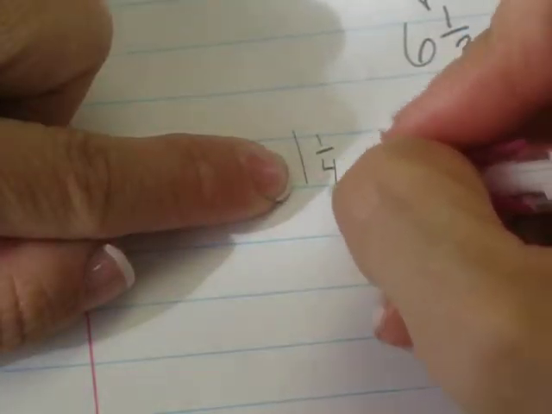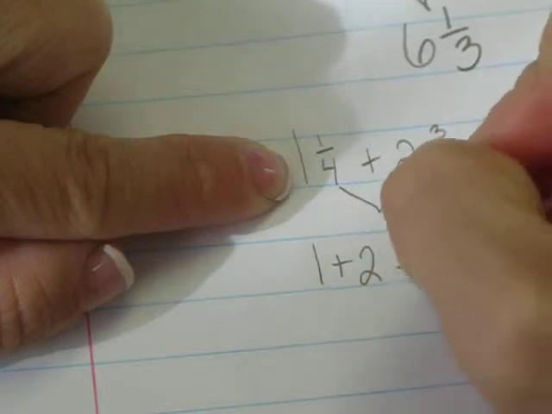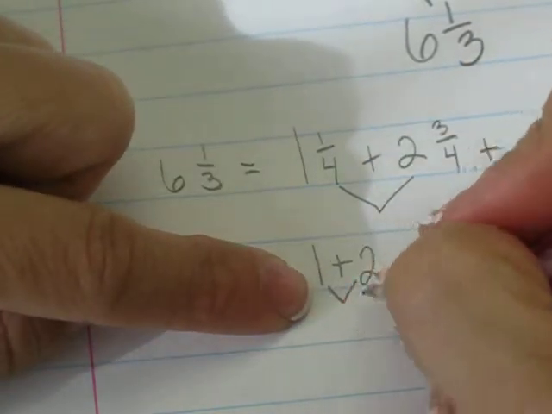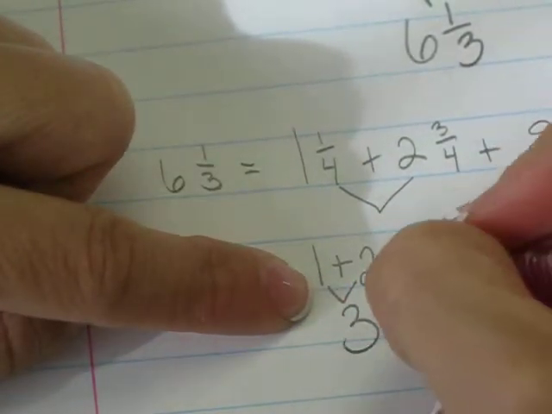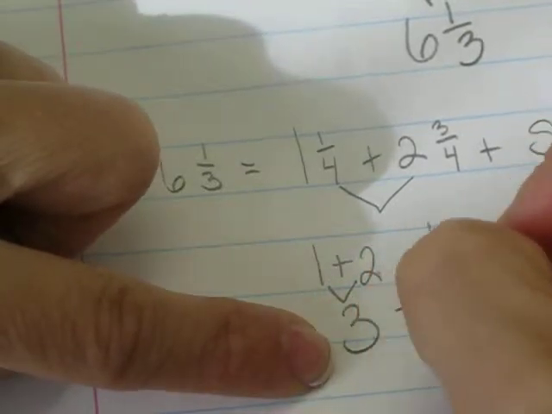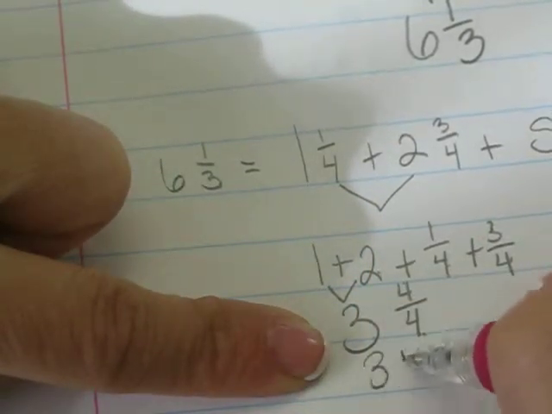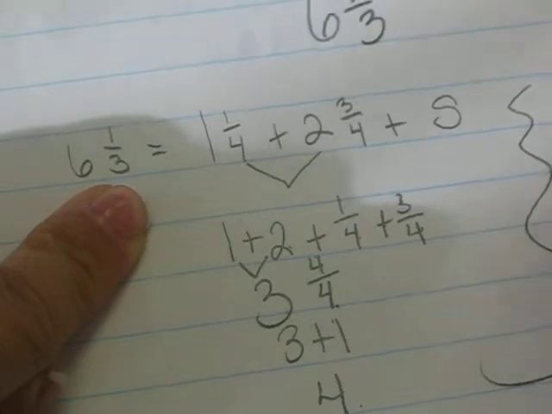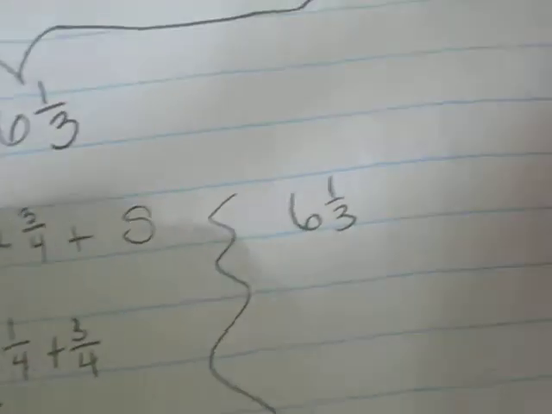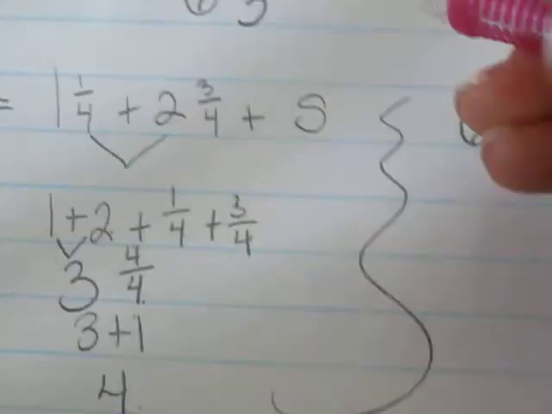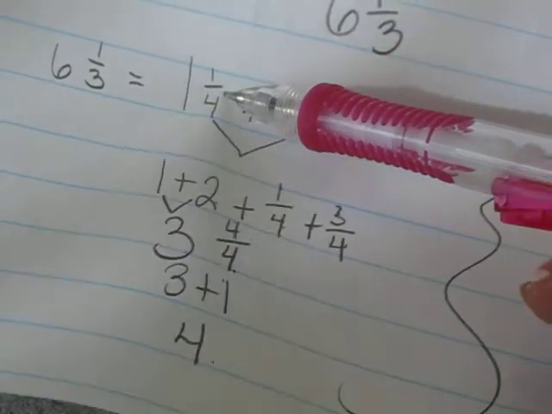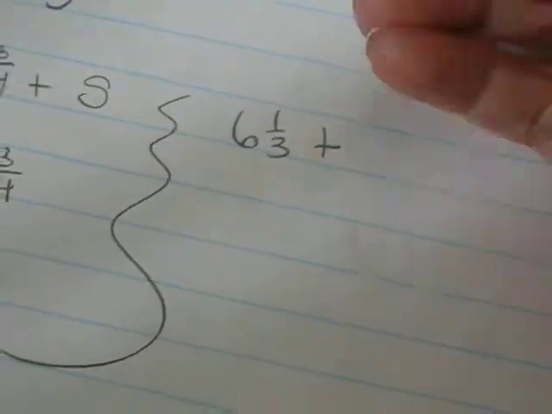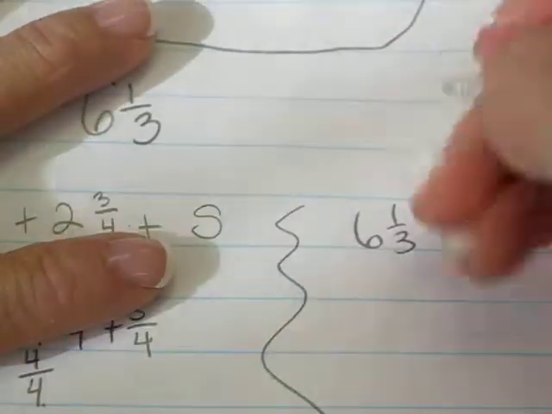So that would be, pull out my whole numbers, pull out my fractions. So I have 3, 1/4 plus 3/4, 4/4. What's 3 and 4/4? 4/4 equals 1 whole, so that's 3 plus 1, so that's 4. So I'm going to rewrite this fraction here, 6 and 1/3, which is the total dozen that she made, equals, we just figured out, the chocolate chip cookies and the oatmeal cookies together were 4 dozen. Not plus, I apologize. It's not plus, it's equals.